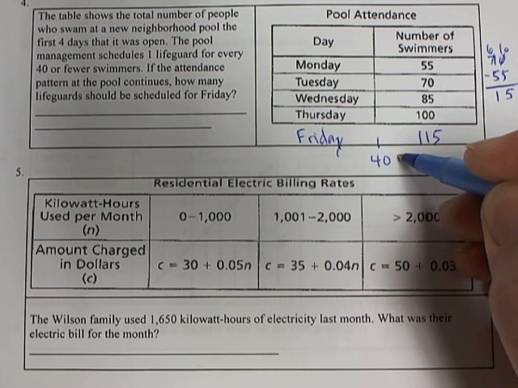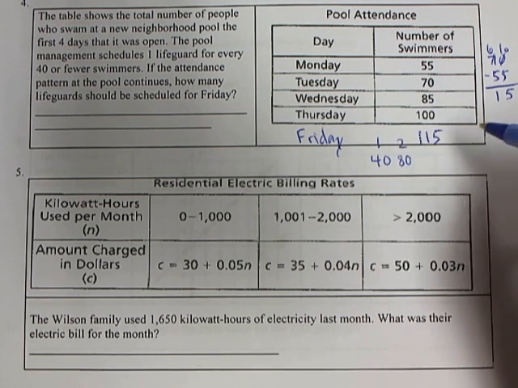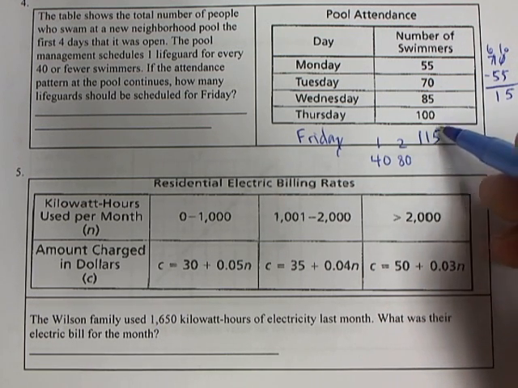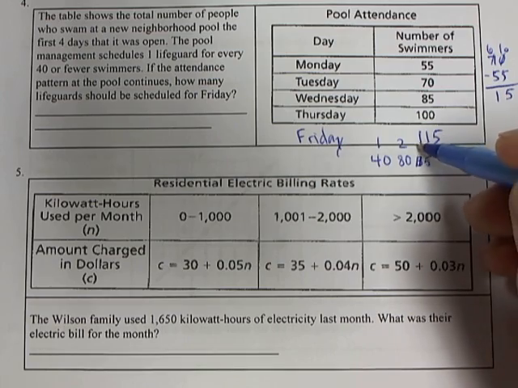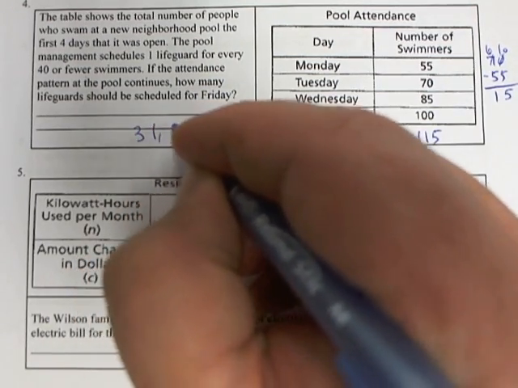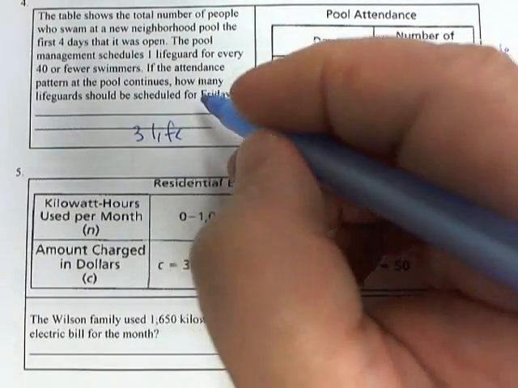Add another 40 swimmers to get 80 swimmers. So we need 2 lifeguards. And add another, well, we're not going to add 40 swimmers. We're going to add 35 swimmers to get to 115. 115 would require 3 lifeguards. So the answer is 3 lifeguards for Friday.